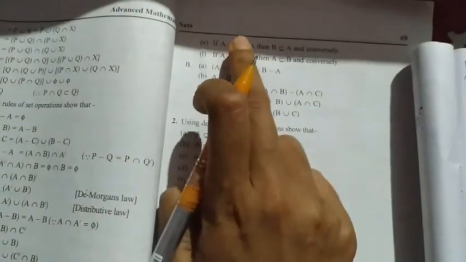And question number 1e is done. Part f is similar to this, you just try it at home. This is your homework.